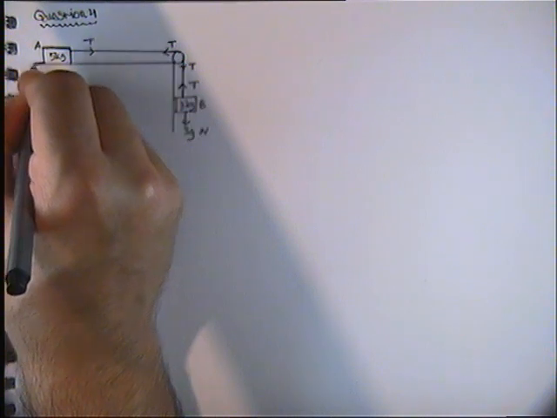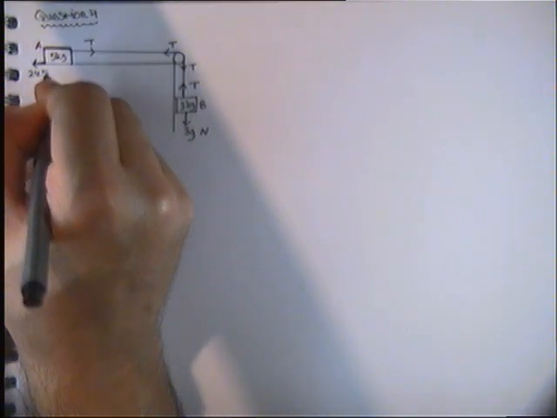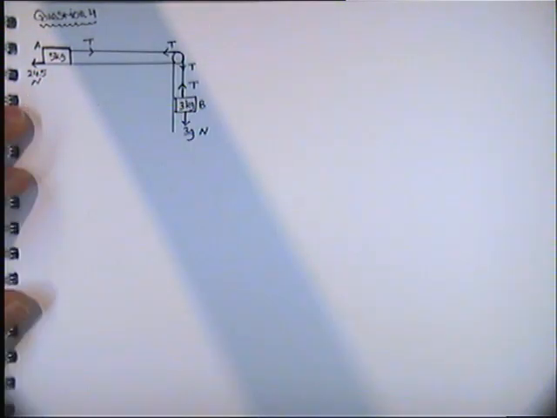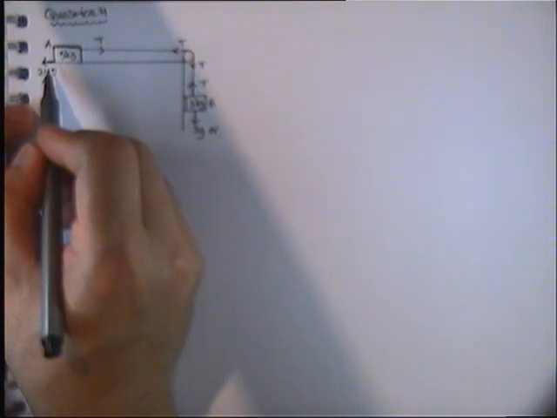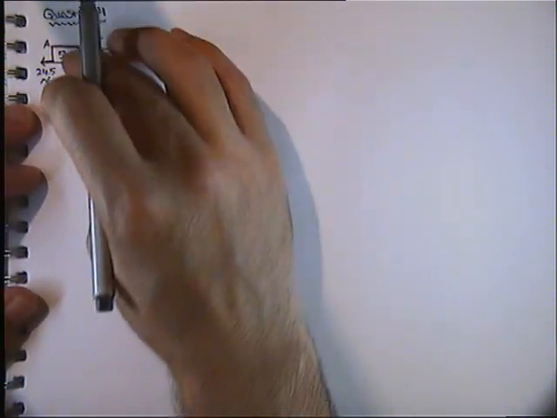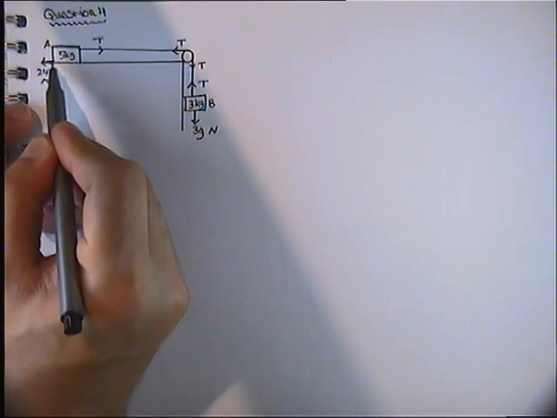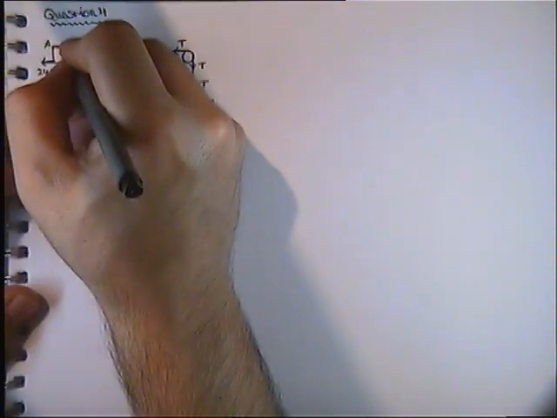Okay, so there is 24.5 Newtons in this direction because it's the friction force. If the particle is moving in this direction, the friction should be in the opposite direction.